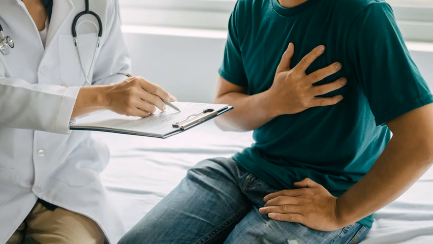They're also going to get all the other routine labs looking at kidney function. Are they in new onset renal failure? Might they fall into that uremia category? So, all of those typical things you would get for someone with chest pain in the emergency department. And then we're going to move on to imaging.